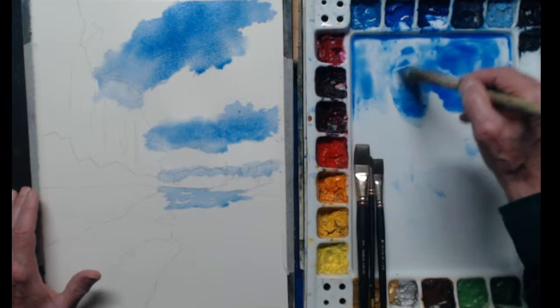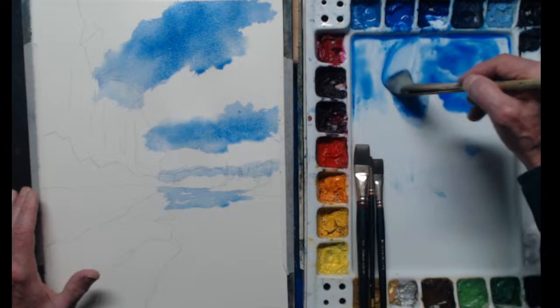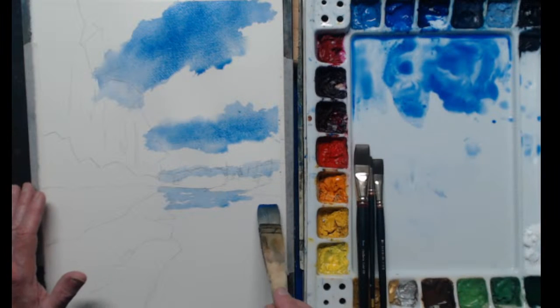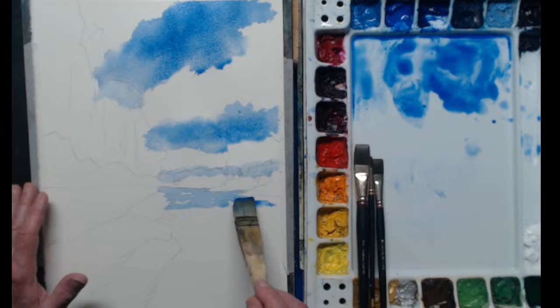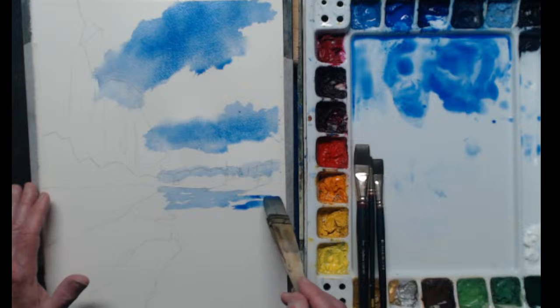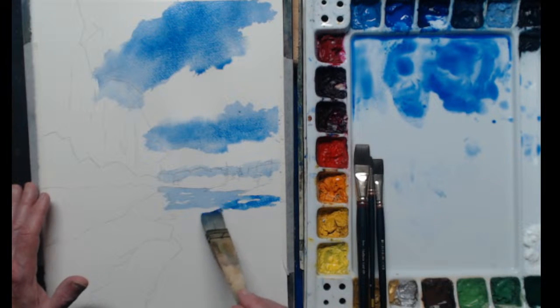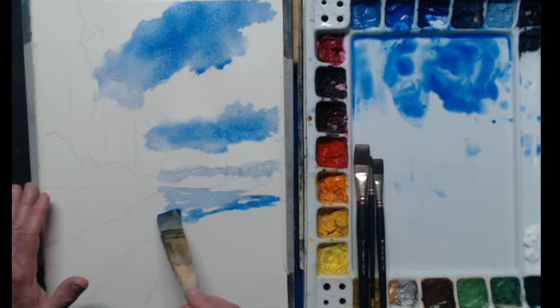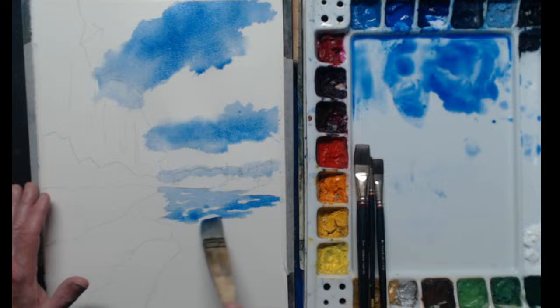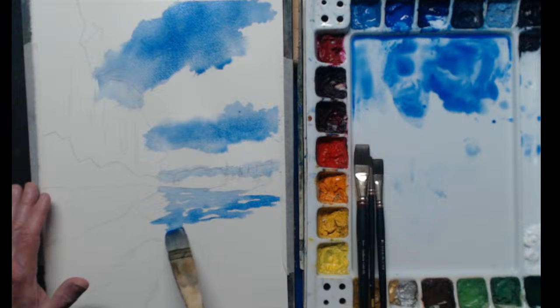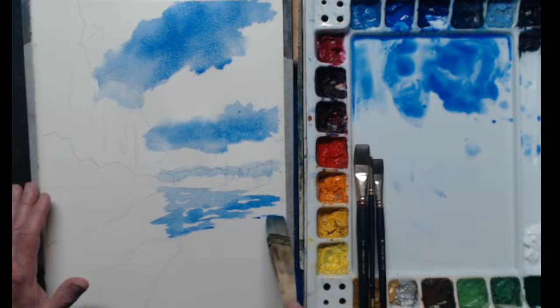Now I'm going to pick up the Cobalt Blue, a little bit darker, as I come forward. A little bit bluer. A little bit more blue color. So using Cobalt Blue.